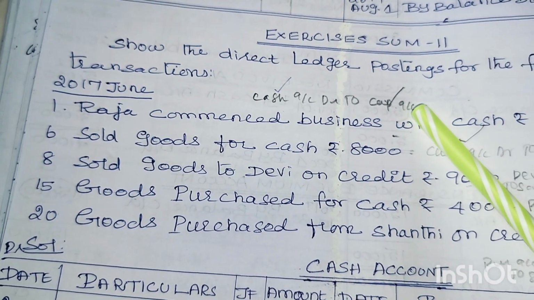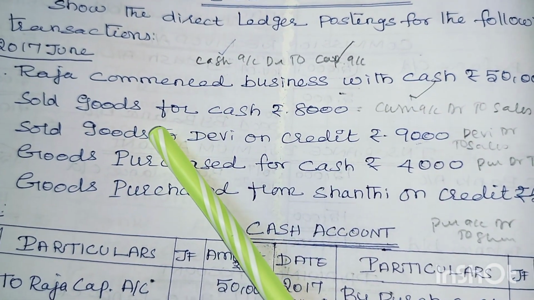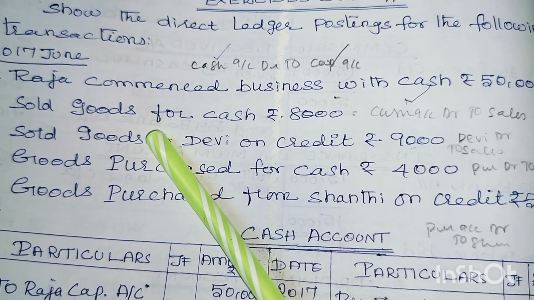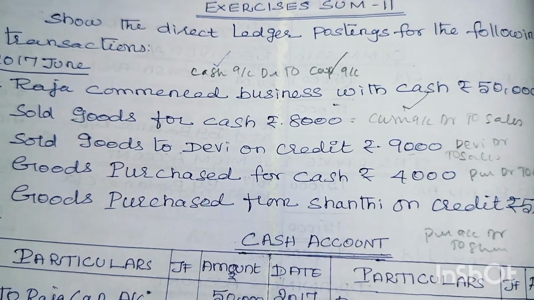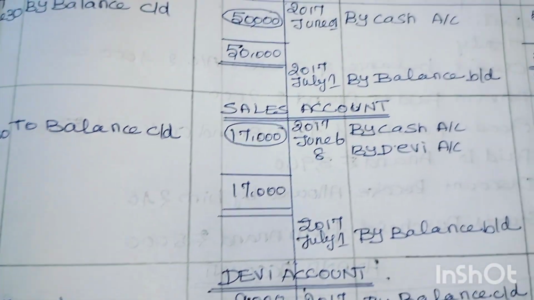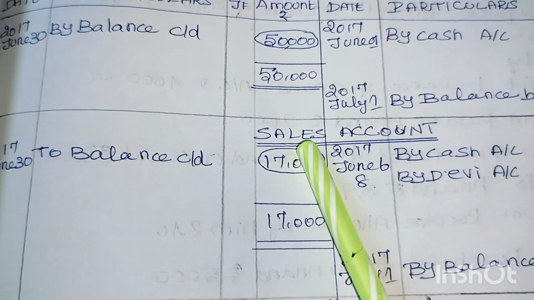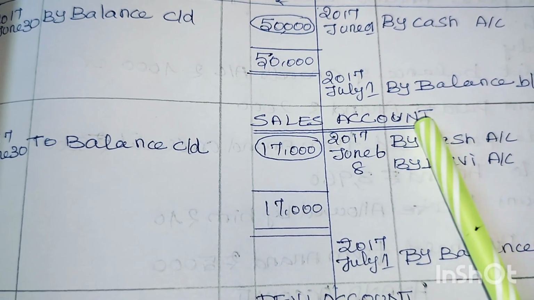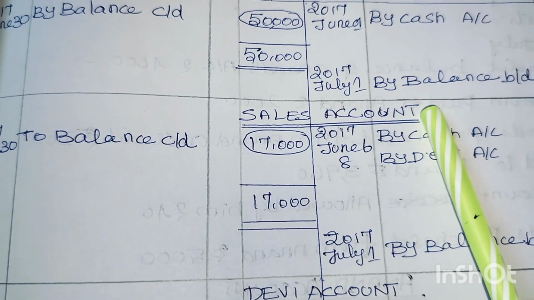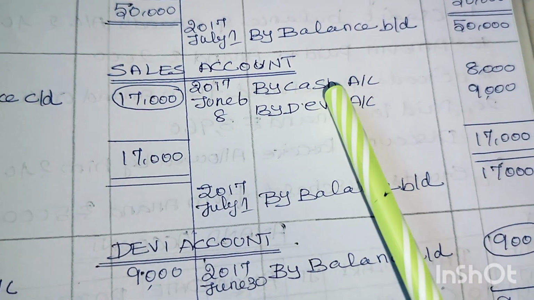Now what account is to be posted on the ledger? That is the sales account. On which side does the sales account occur? Always the credit side. So what do we do? We go to the ledger and write the name of the account, the sales account, on top middle. Sales account occurs always on the credit side.